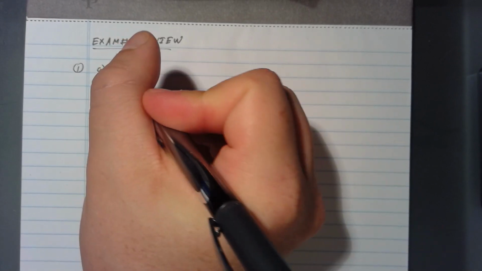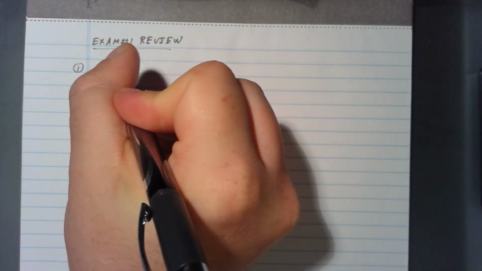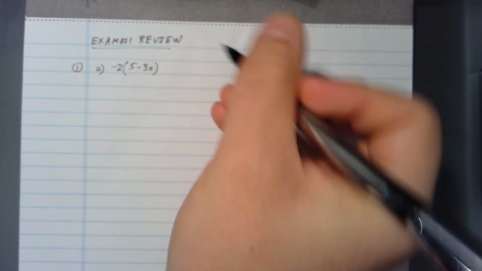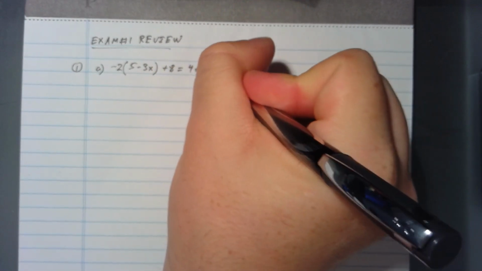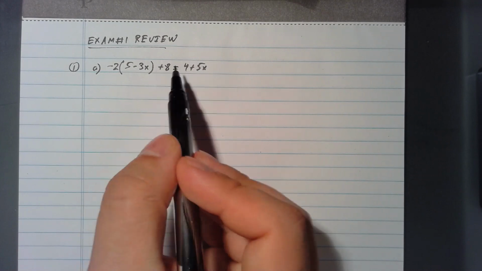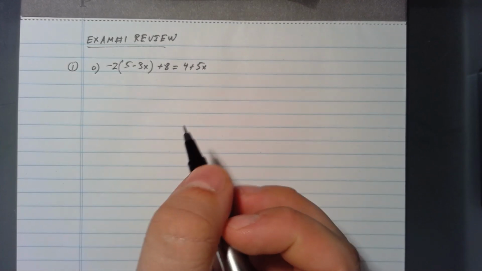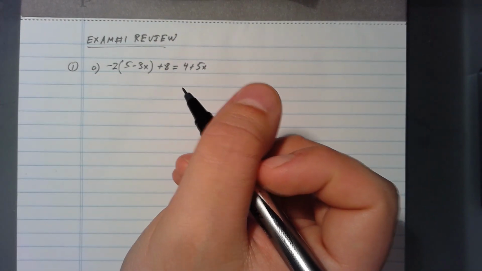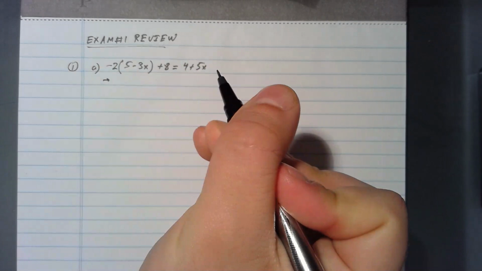All right. So the first equation is -2 times (5 minus 3x) plus 8 equals 4 plus 5x. Well, this is a linear equation. This is linear because the variable x has an exponent of 1. So that means it's linear. So you just want to distribute, combine like terms, and get the x by itself. That's as straightforward as it gets, right?